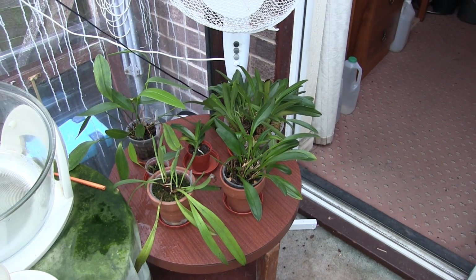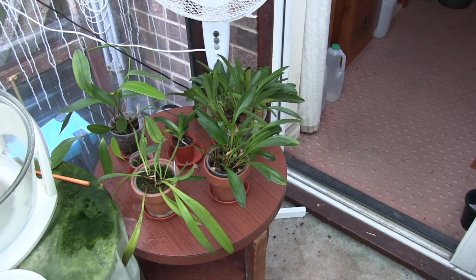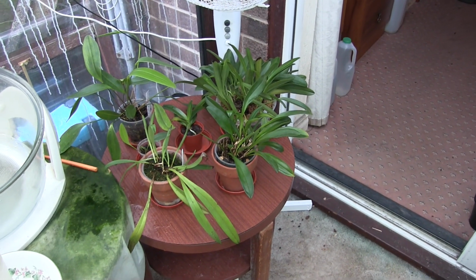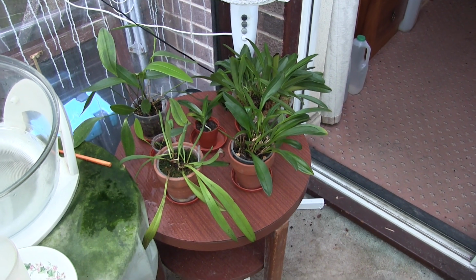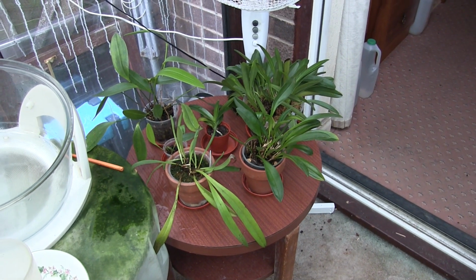So by just that minor adjustment, all my plants in these types of medias that need to stay moist can go back to how they were, nearly.